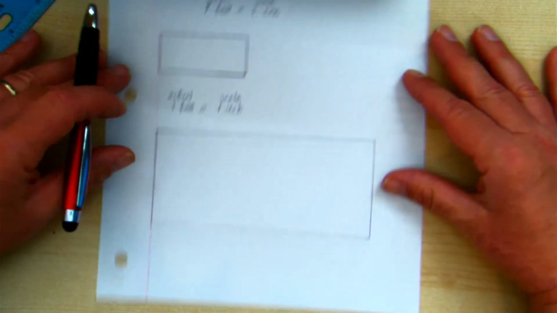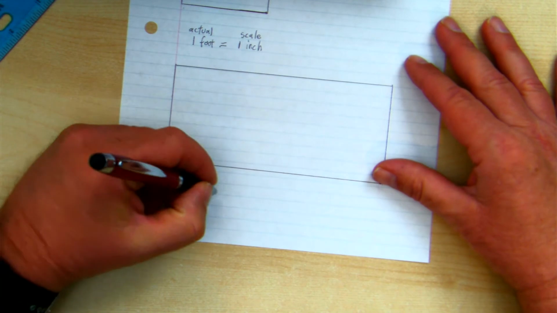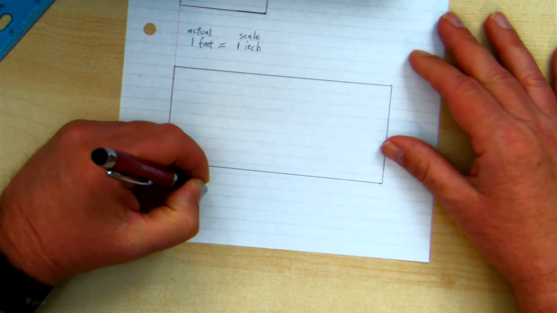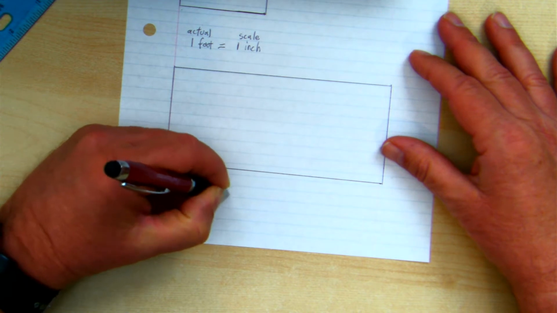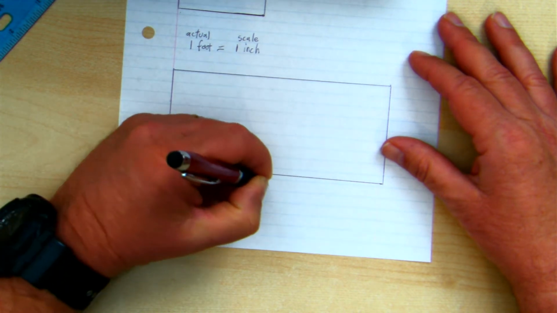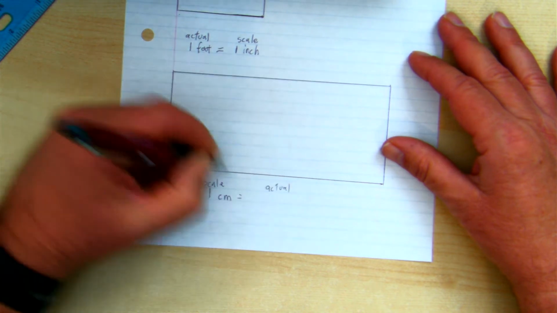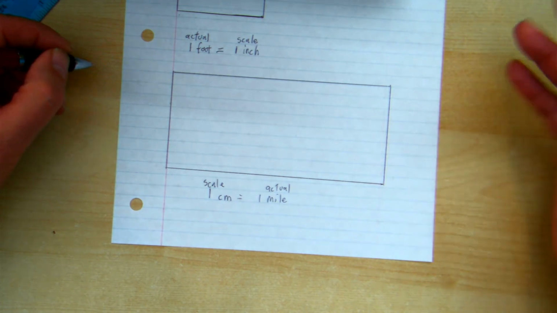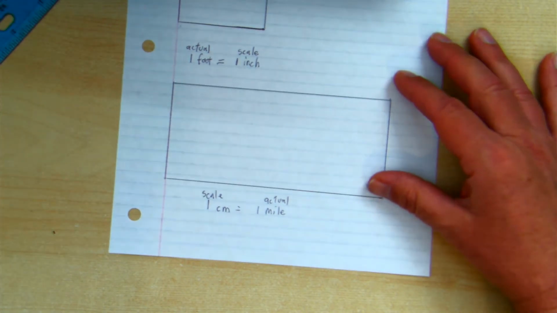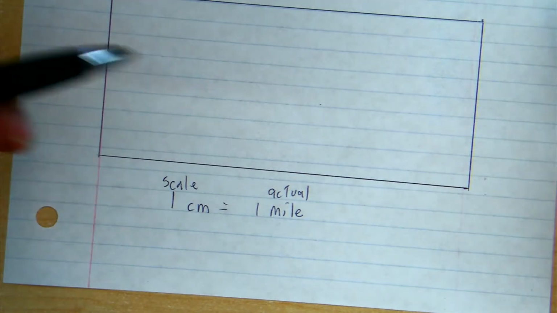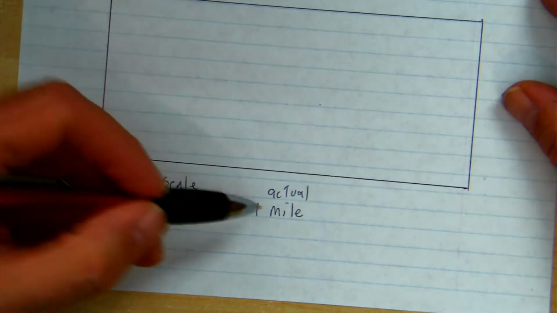So examples of stuff that might work all right is to say, all right, I'm going to do a scale of an object, and I choose 1 centimeter on the scale to be 1 mile in actual. Okay, so that's good, but don't choose 3,897 feet as your actual.